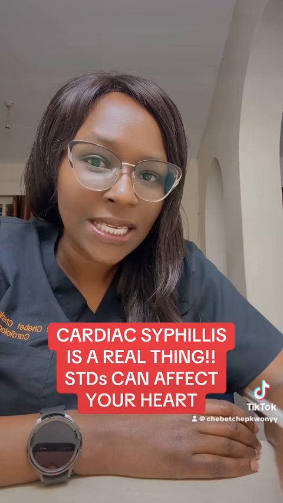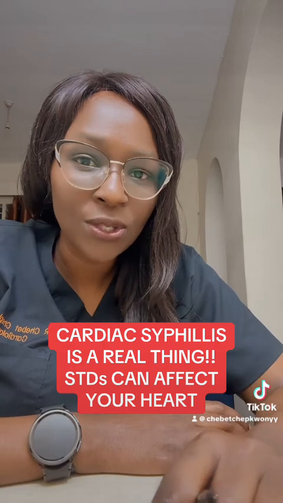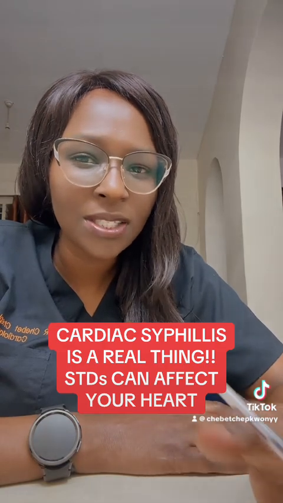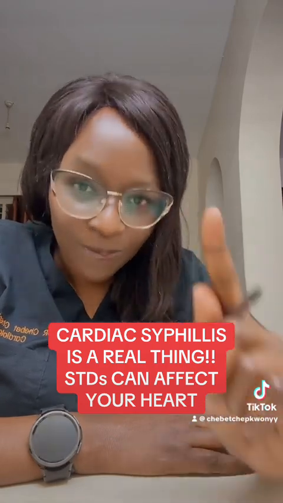But sasa ukipata hizi magonjwa zingine, looking back, utaanza kuregret sababu ni kitu ungeweza kuzoea, because the consequences are there. Consequences are there. So beware.